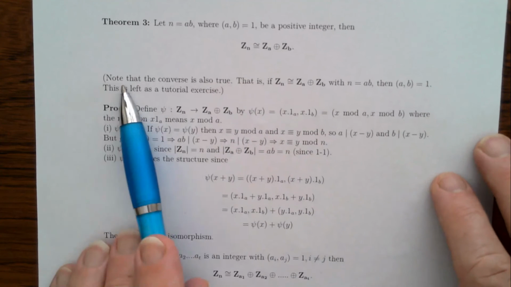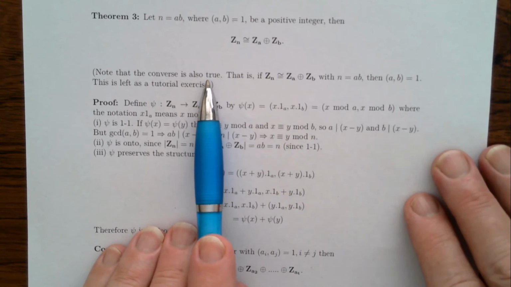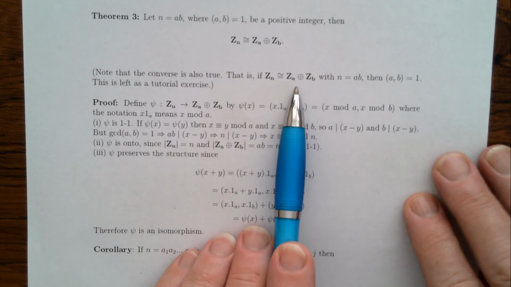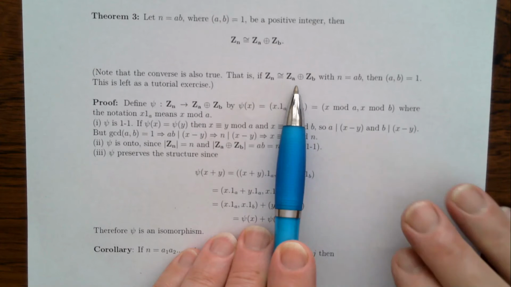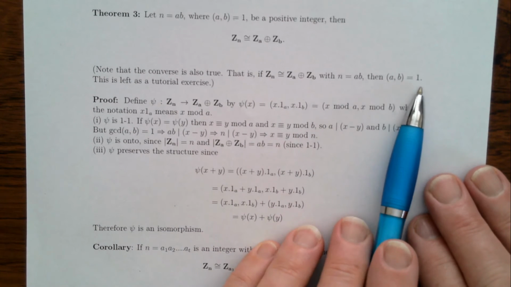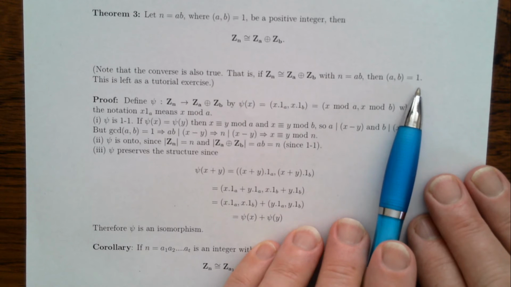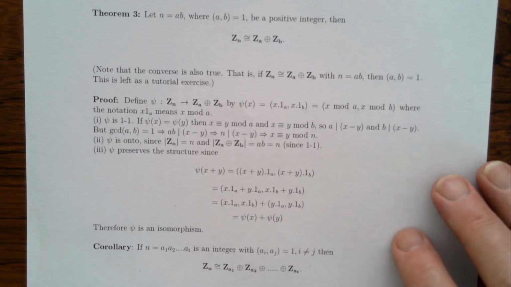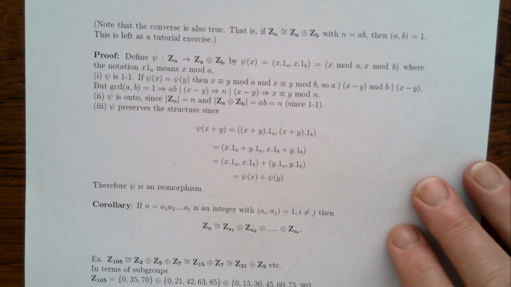Note the converse is also true. That is, if we're given that Zn is isomorphic to this direct sum, with n equals AB, then A and B must be relatively prime. I leave that as a little tutorial exercise. Just go through the proof of this.